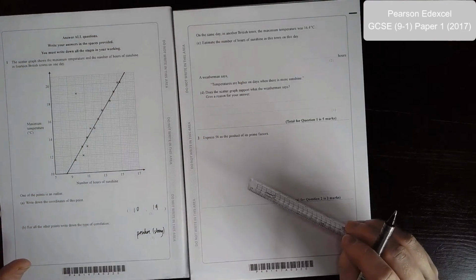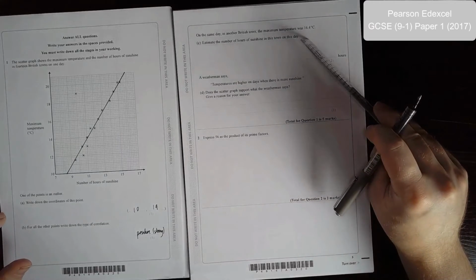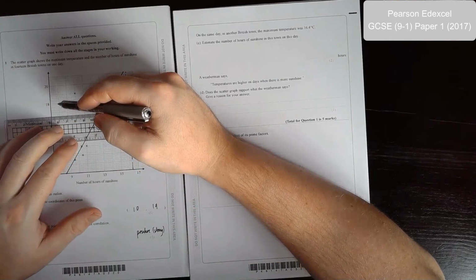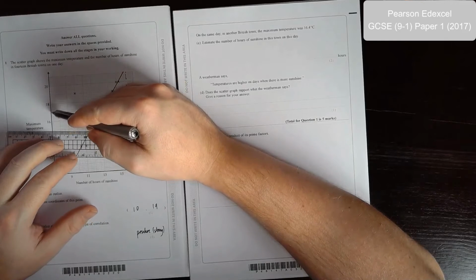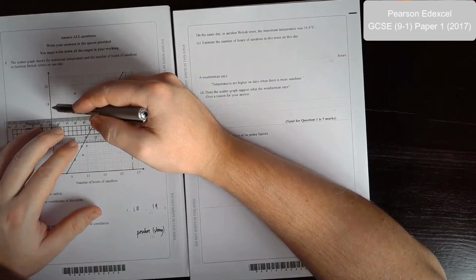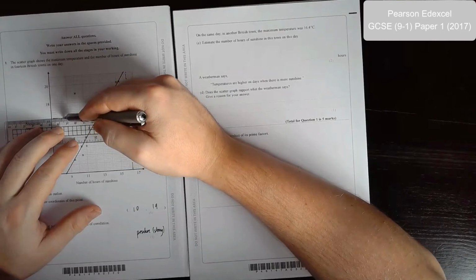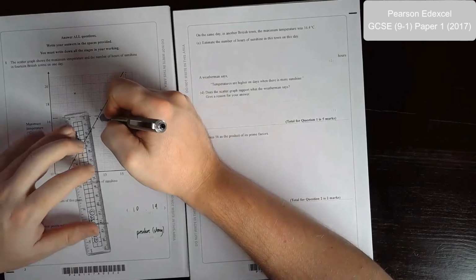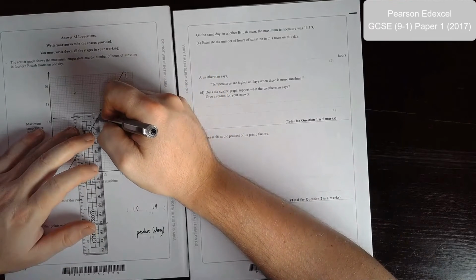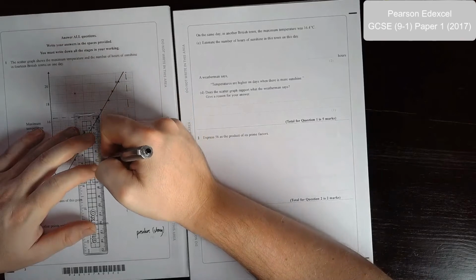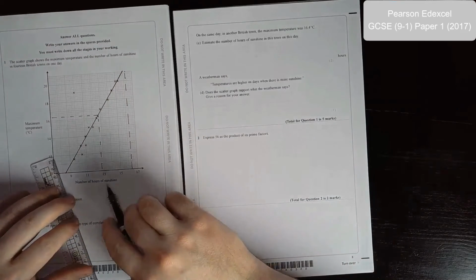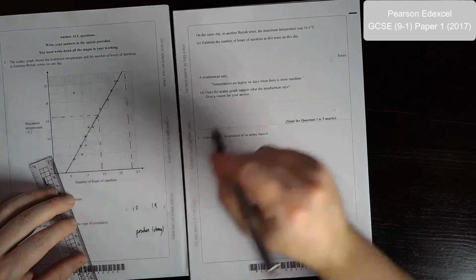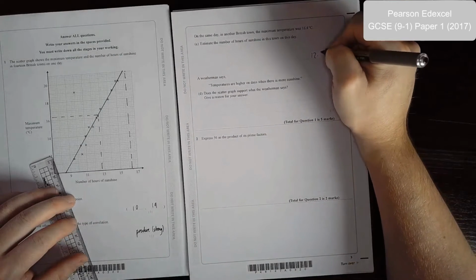And then, so 16.4 is on the y-axis. 16, 17, 16.4. So we go across to the line of best fit and then down to the other axis. So that's about 12.8 hours of sunshine.